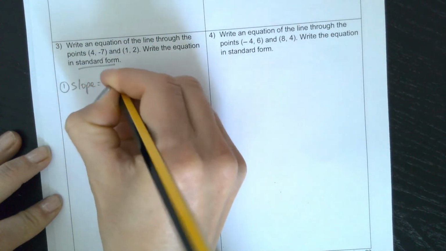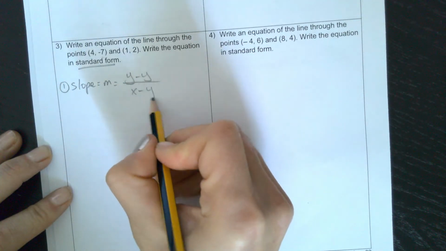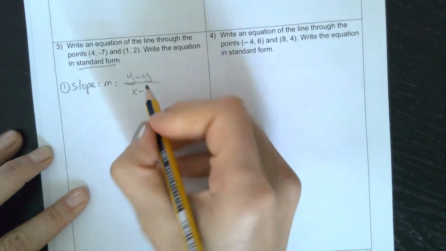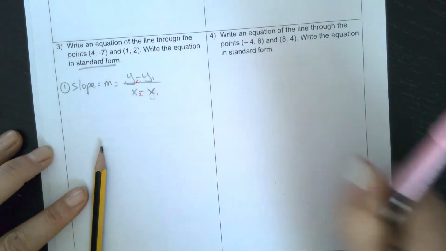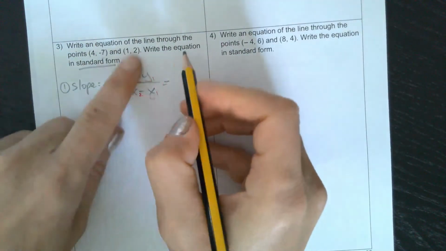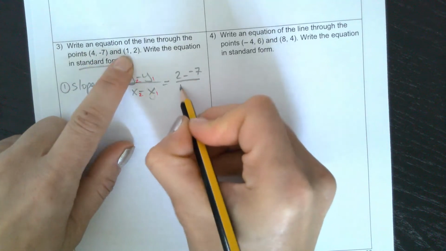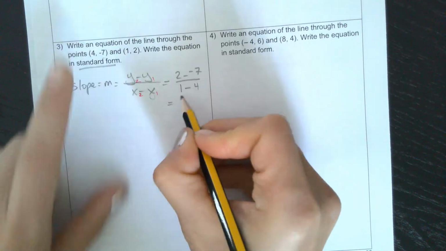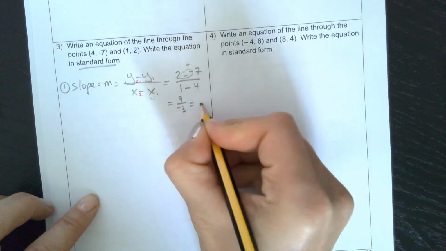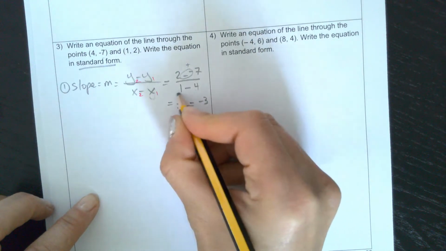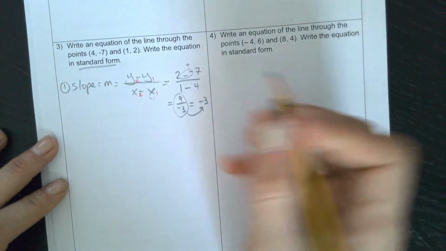Slope is m, and I subtract my y's on the top, and then I subtract my x's on the bottom. But I always do point 2 first, and then point 1 after. So 2 minus my negative 7, 1 minus 4. That becomes a plus, so that's 9 over negative 3, which equals negative 3. So if I put this in my calculator, it simplifies to negative 3.